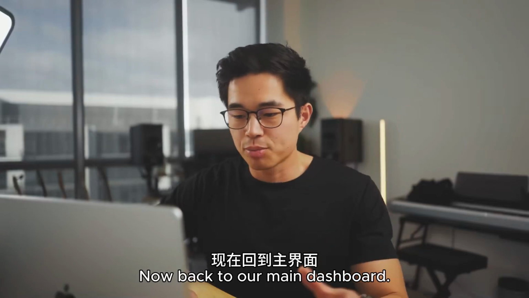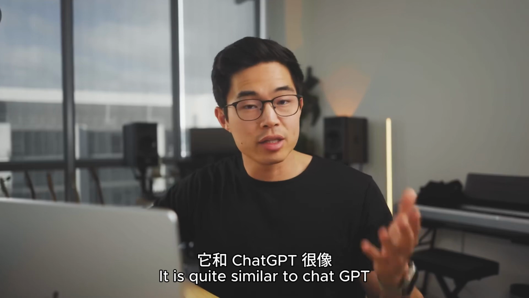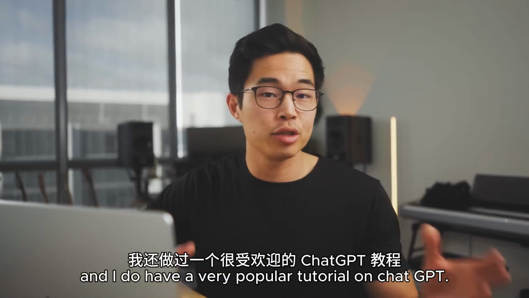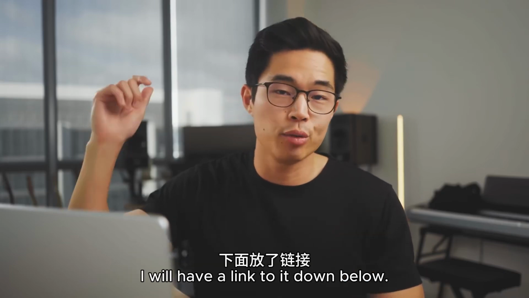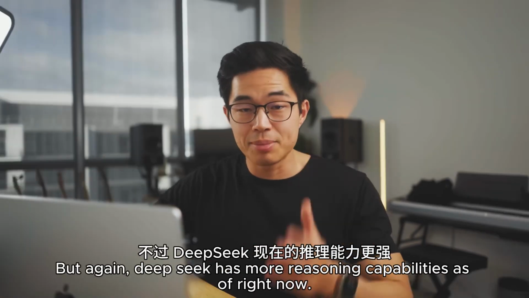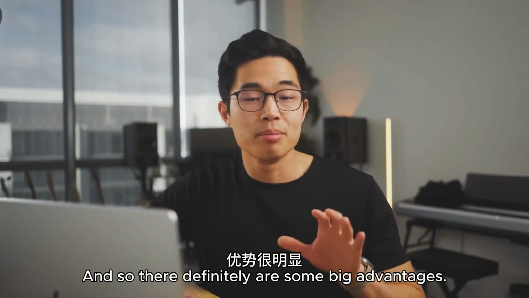Now, back to our main dashboard, I'm going to show you guys 15 different use cases for DeepSeek. It is quite similar to ChatGPT, and I do have a very popular tutorial on ChatGPT. So if you do want to check that out, I will have a link to it down below. But again, DeepSeek has more reasoning capabilities as of right now, and so there definitely are some big advantages.